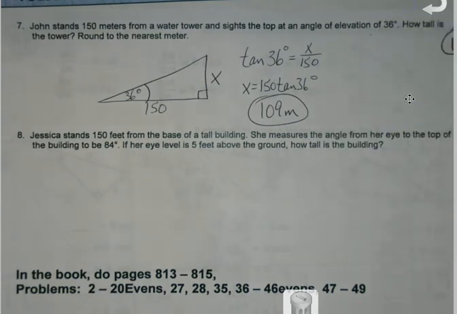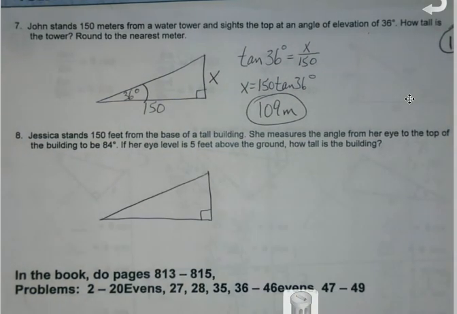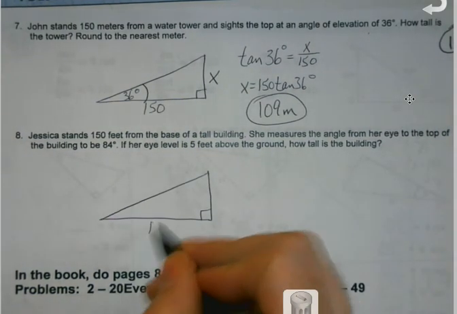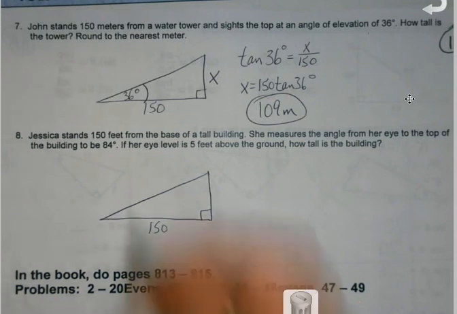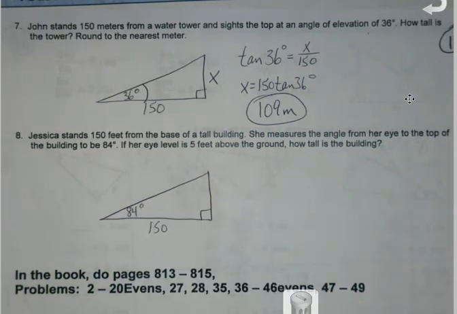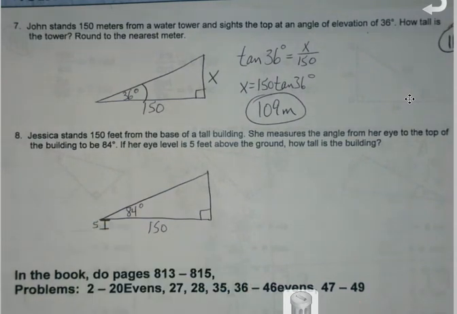So one more. Again, I'm going to save my drawing skills for another time. Jessica stands 150 feet from the base of a tall building. Okay. She measures the angle from her eye to the top of the building to be 84 degrees. If her eye level is 5 feet above the ground, okay, we're going to have to talk about this a little bit. How tall is the building?